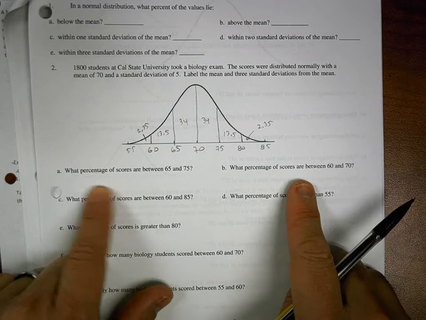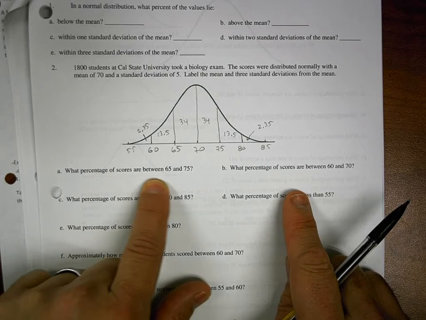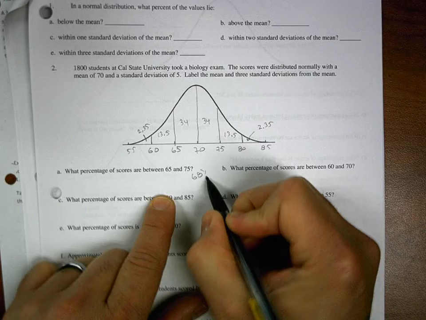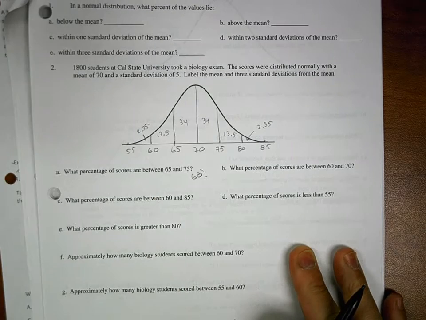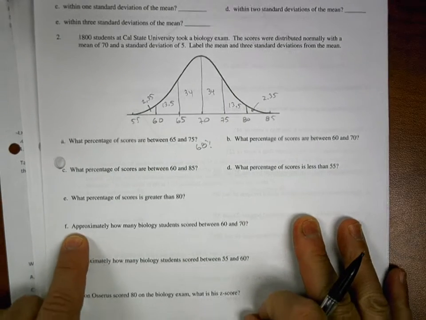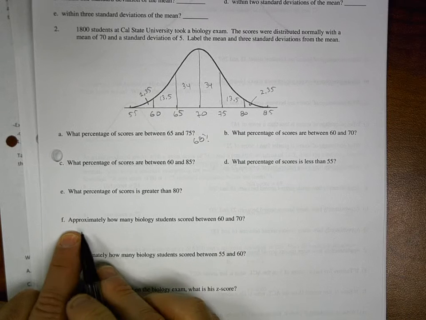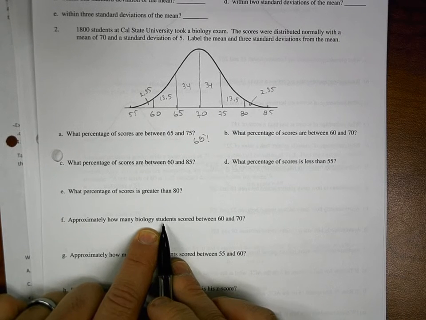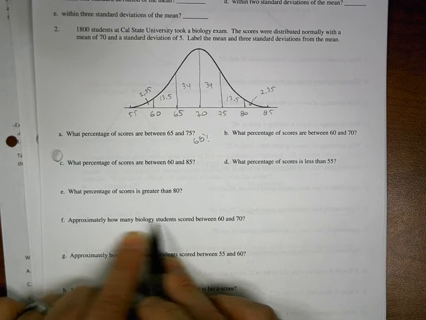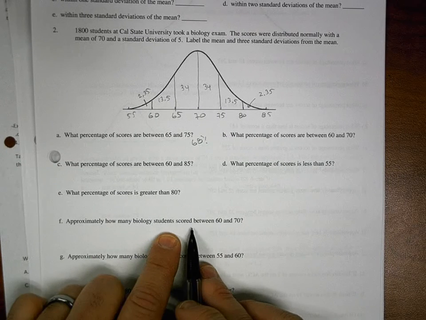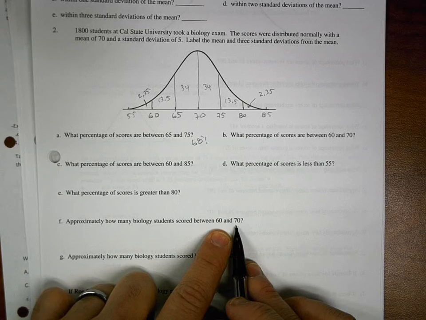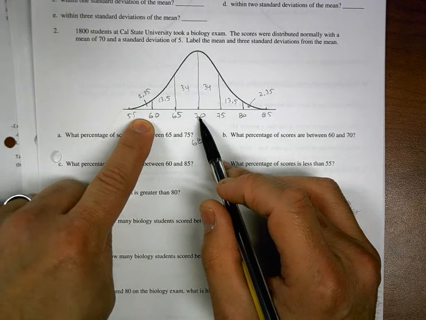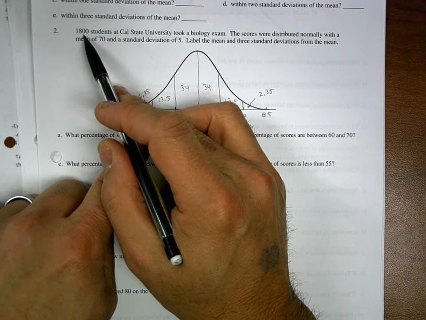For example, what percent of scores are between 65 and 75? 68%, right? Okay, well, let's skip down to F. It says approximately how many biology students, not percent, but how many biology students scored between a 60 and a 70%? Well, there you go.